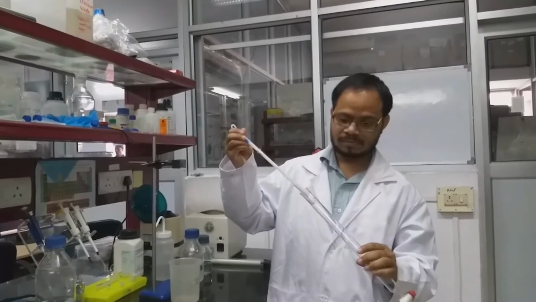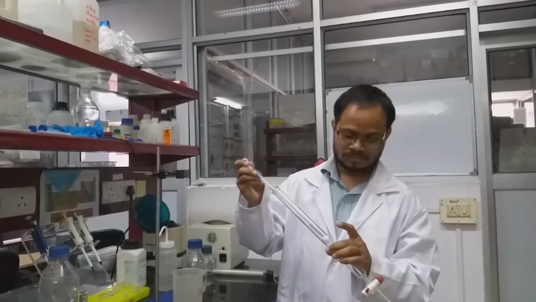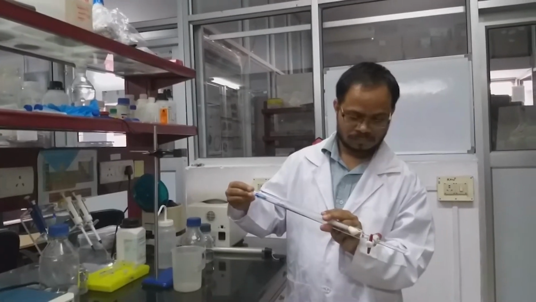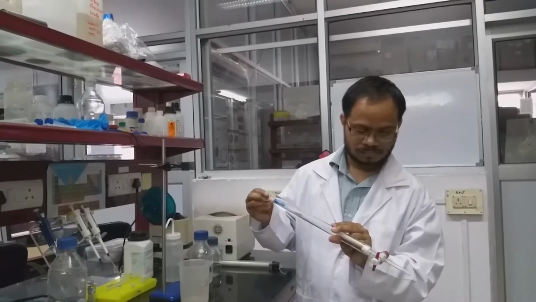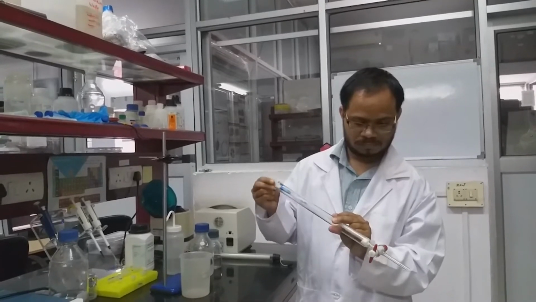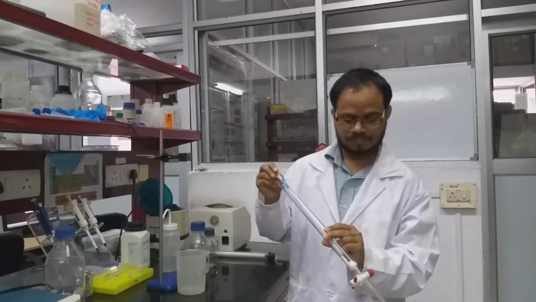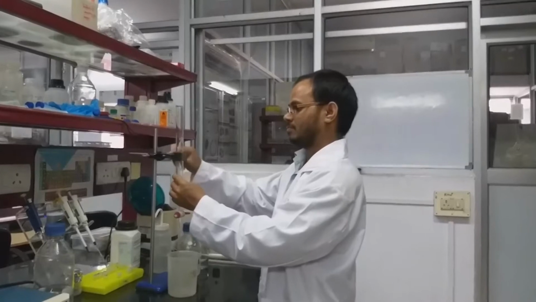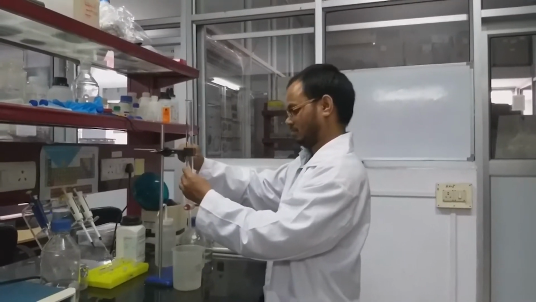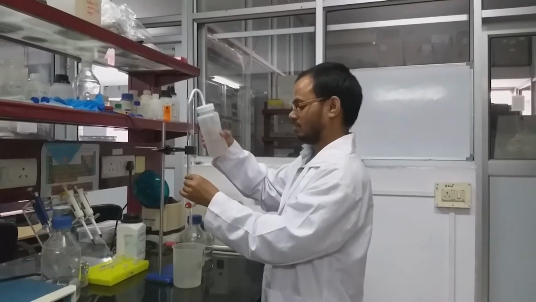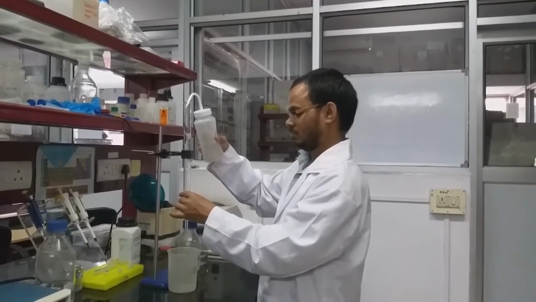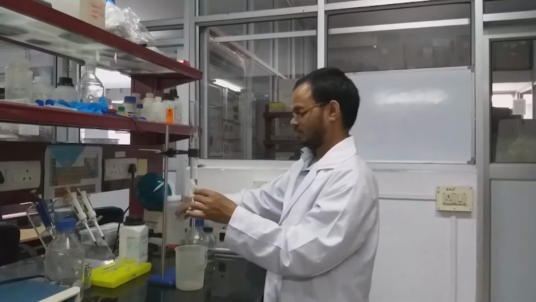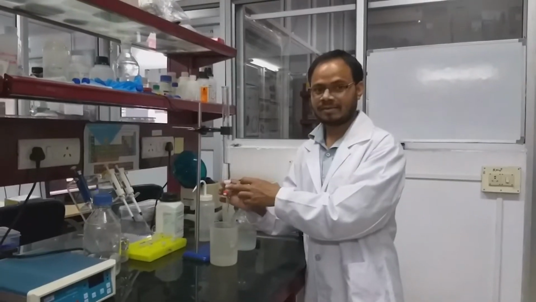Just put the cotton. Now we have inserted the cotton.